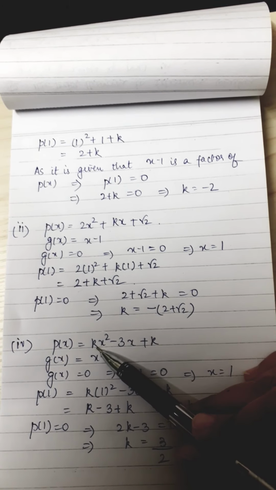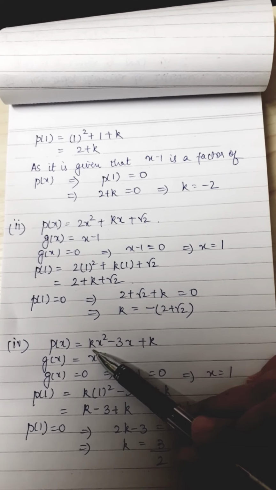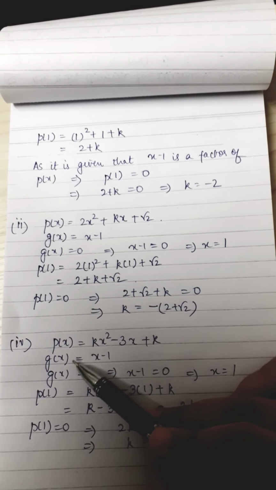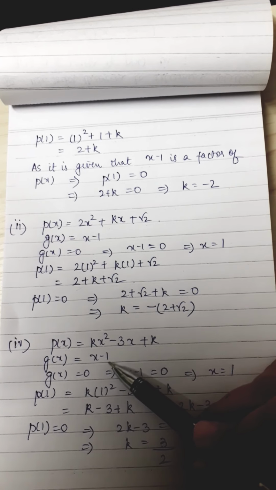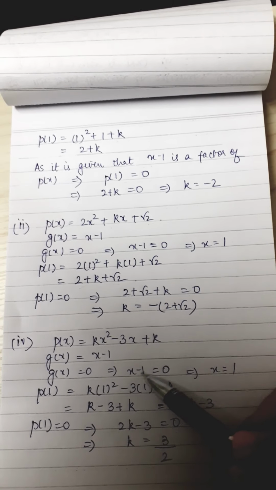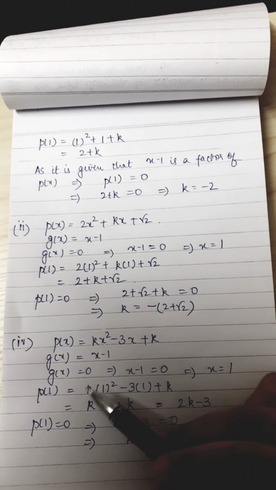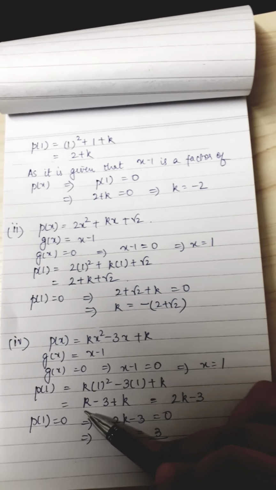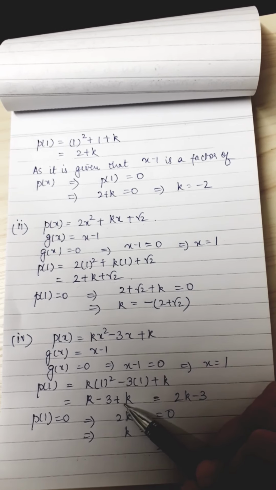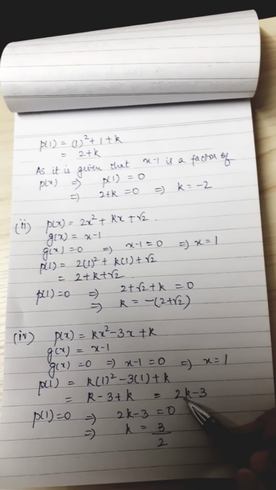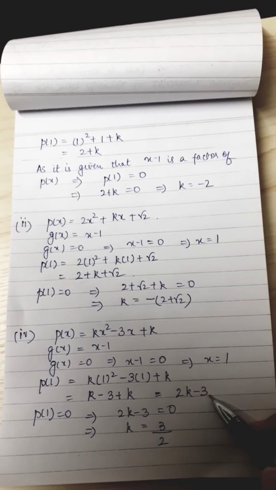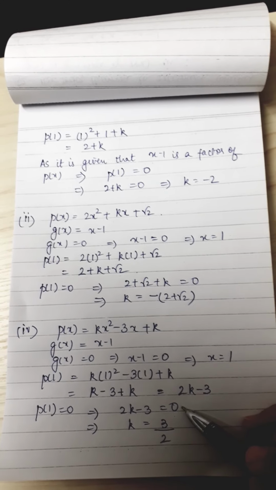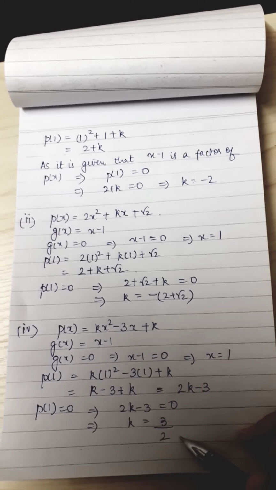The next question, p of x is kx square minus 3x plus k. So g of x is x minus 1 again. Equated to 0, I get x equal to 1. Substitute this in the given polynomial. I get k minus 3 plus k, that is 2k minus 3. Now equate this remainder value to 0. I get k equal to 3 by 2.